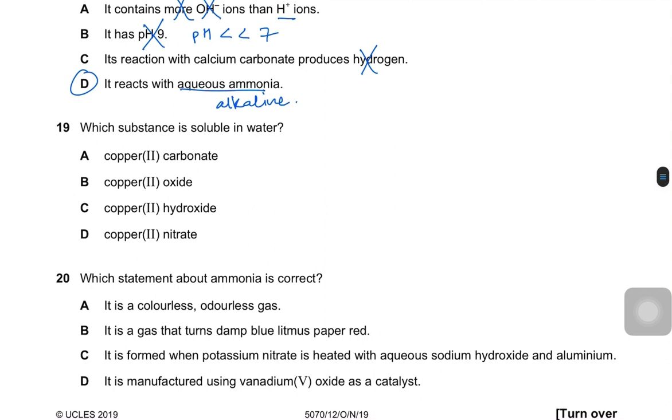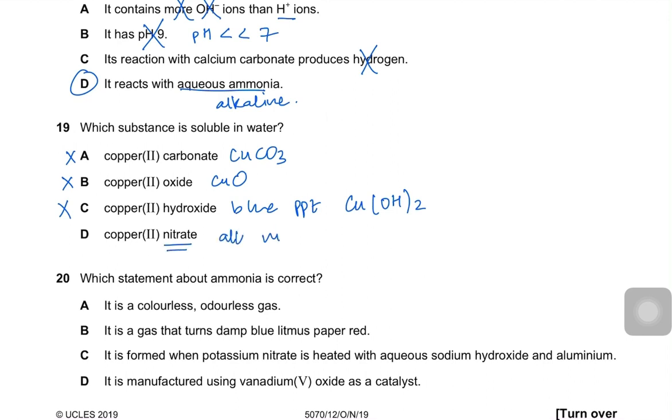Which substance is soluble in water? So calcium carbonate, a basic substance, not soluble in water. Sorry, copper carbonate, not soluble in water. Copper oxide, again a basic substance, not soluble in water. Copper hydroxide is again a blue precipitate. It looks something like this, not soluble in water. All the nitrates are always soluble. Anything with a nitrate is always soluble. So copper(II) nitrate is soluble.